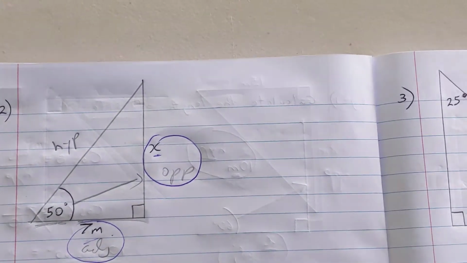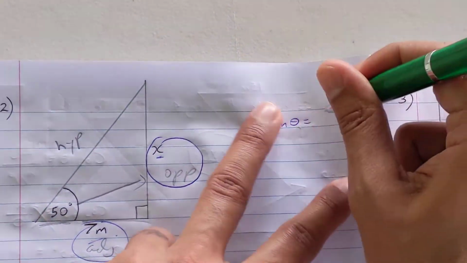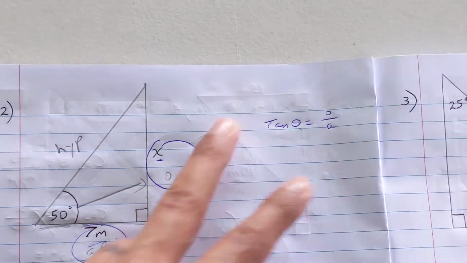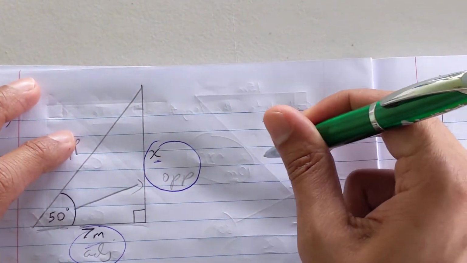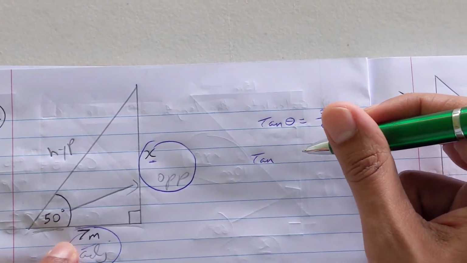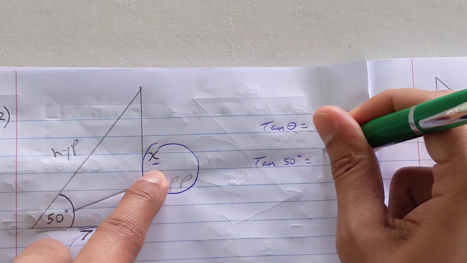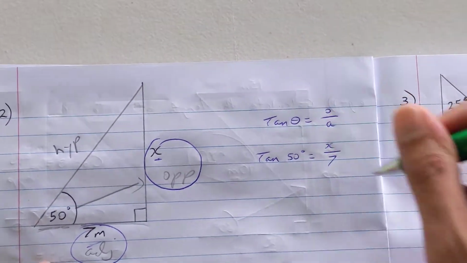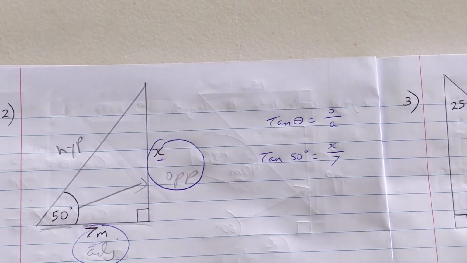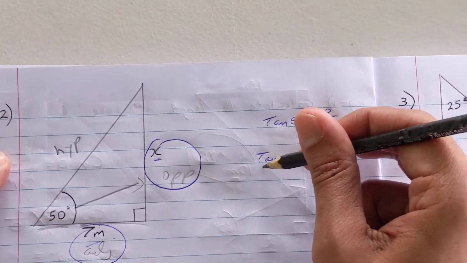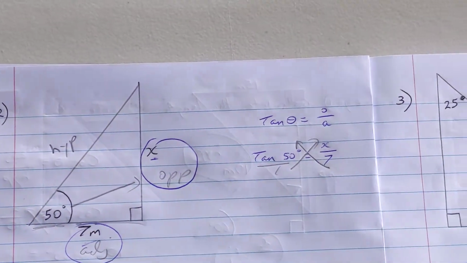So I find the ratio that I have no choice but to use. Tan theta would be, and I write it down, opposite over adjacent. I'm starting to shorten it a little more instead of writing out the longer form. And now I substitute. So tan, the angle is 50 degrees. The opposite side is x. The adjacent is 7. And just like before, I want to get rid of the fraction, so I'm going to cross multiply. So I'm making both sides fractions. Bottom of one side to the top of the next side.